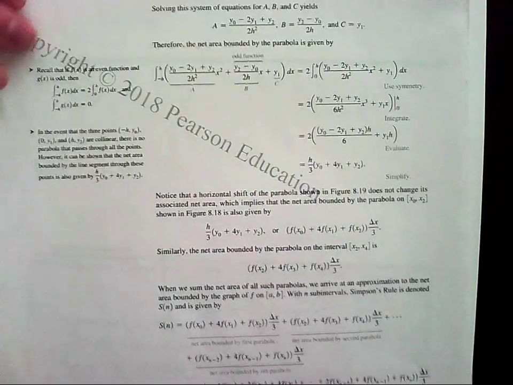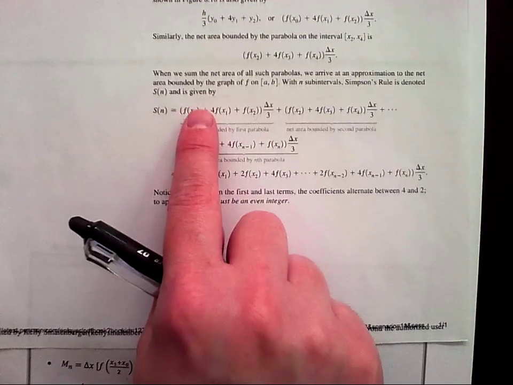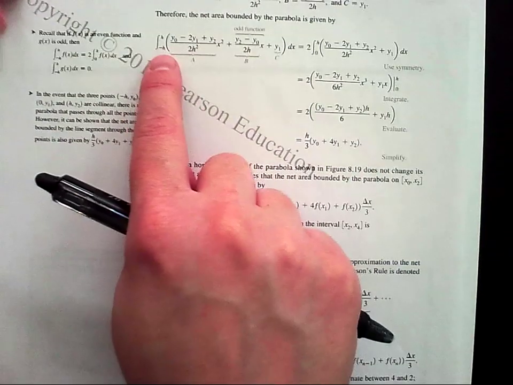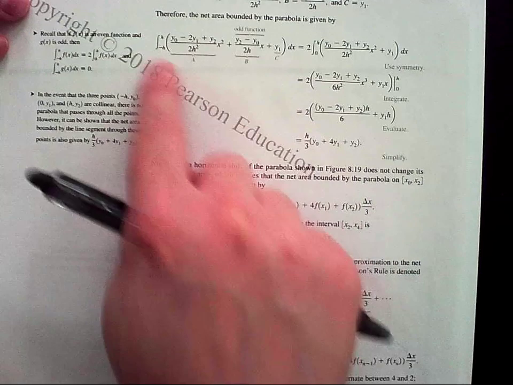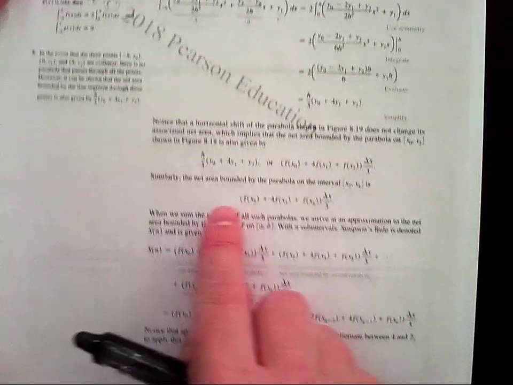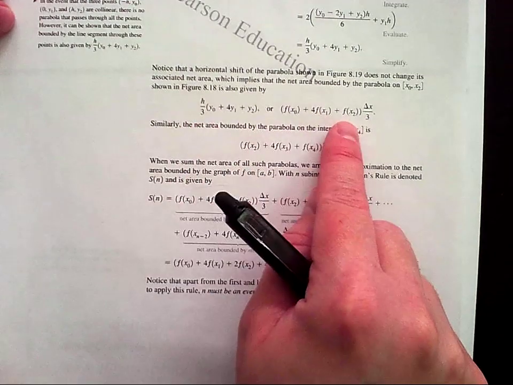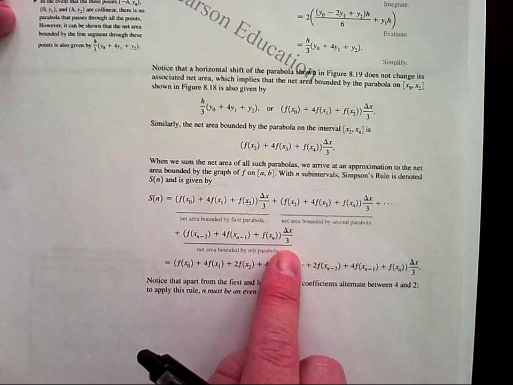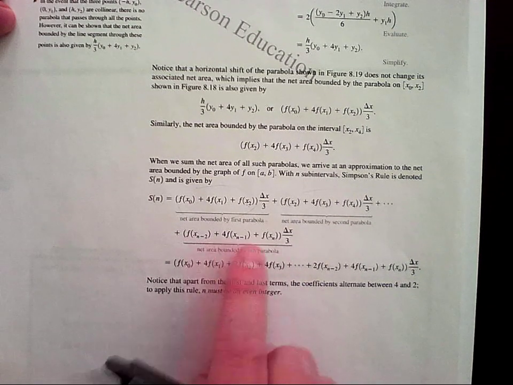And once you start to do the algebra, so this is all on page 575, if you guys are interested. So you're approximating it with quadratic functions using a bunch of algebra. Then that's where we're getting the formulas from. That's where you're getting the over 3. That's where you're getting 4 times and 2 times.